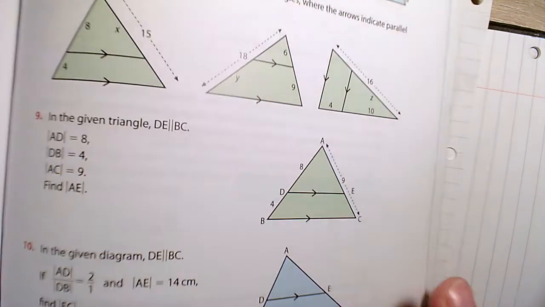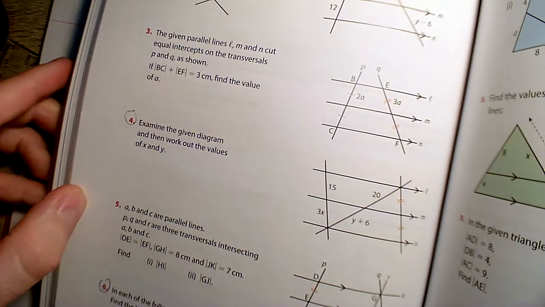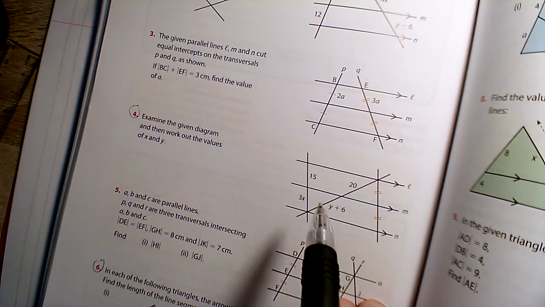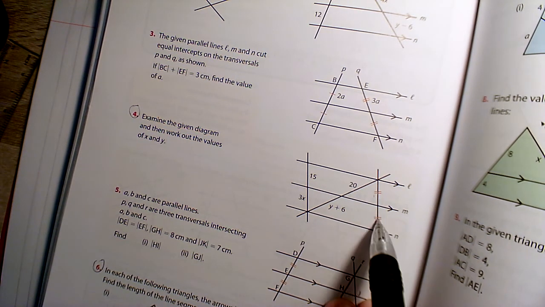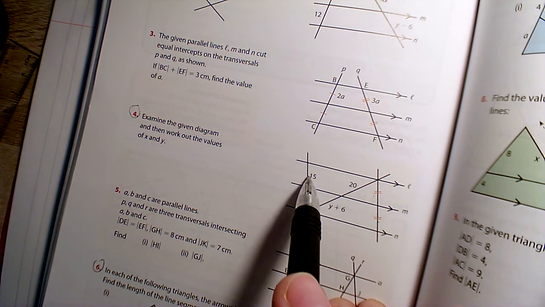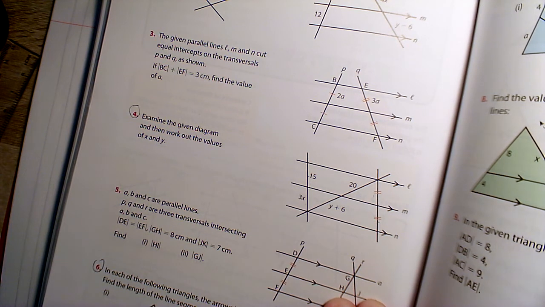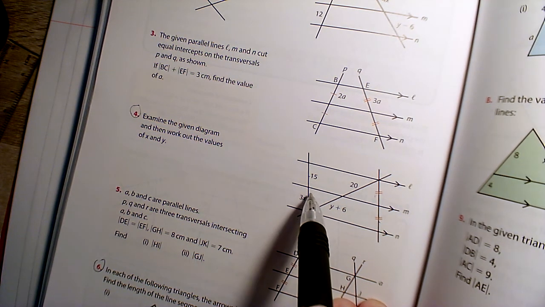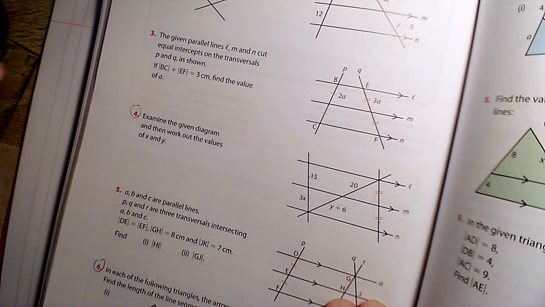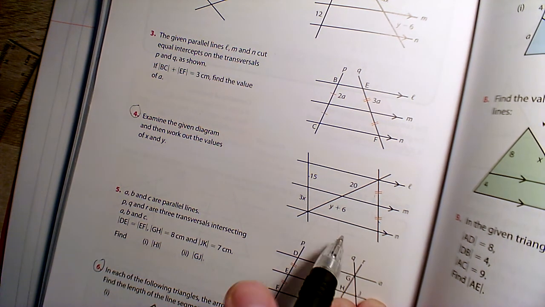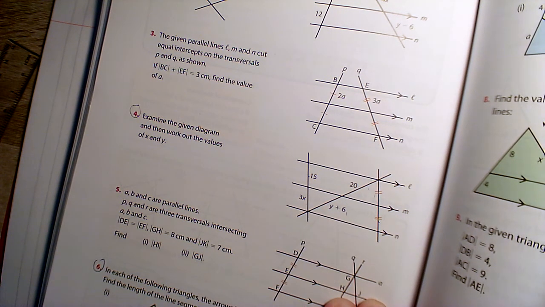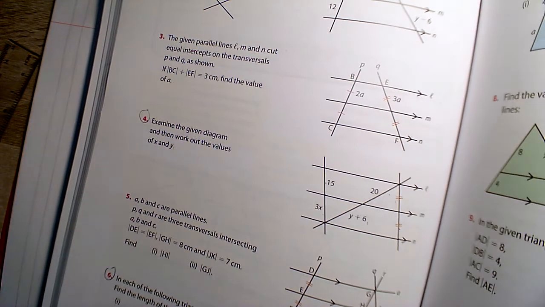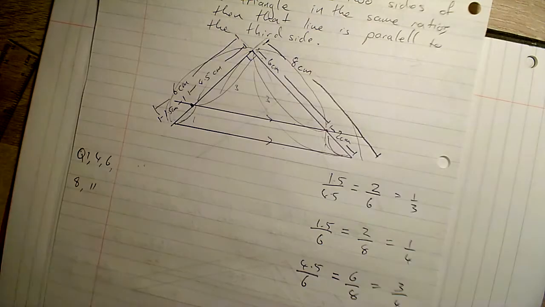Okay, what did I say? 4. Examine the given diagram and work out the values of x and y. Okay, so again, you've got equal transversals here, which means these must be equal as well. Okay, 15 and 3x must be the same, which means 15 equals 3x, x equals 5. These transversals must be the same as well. 20 must equal y plus 6, so y equals 14.